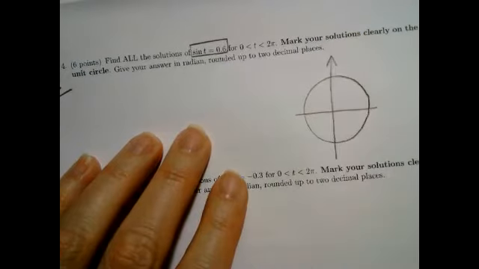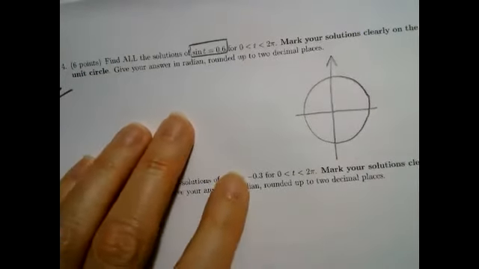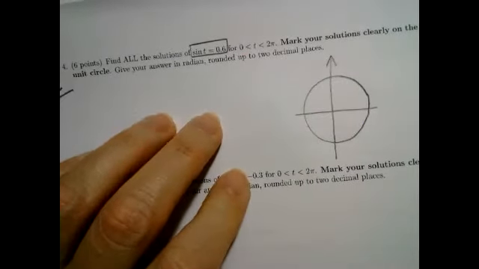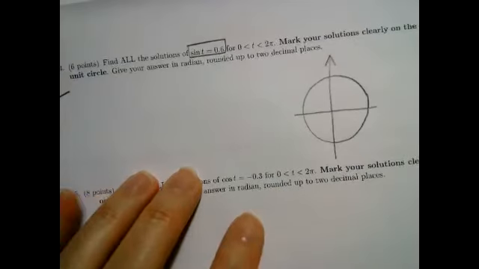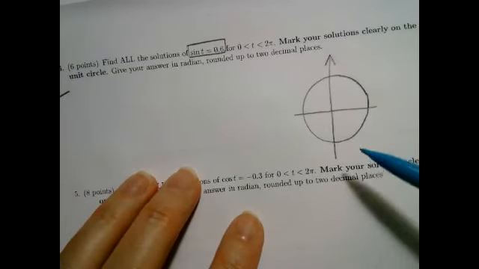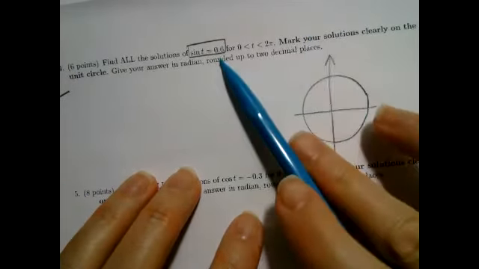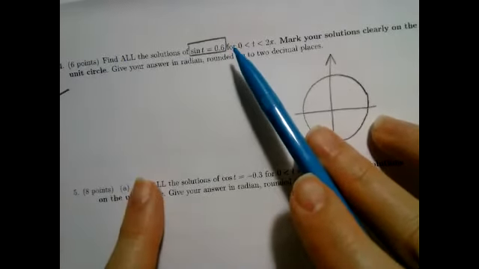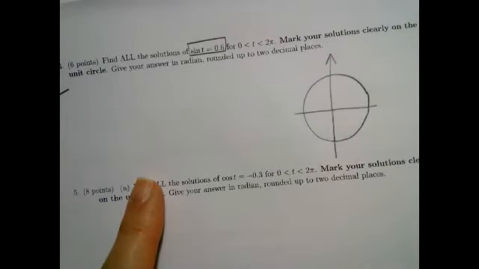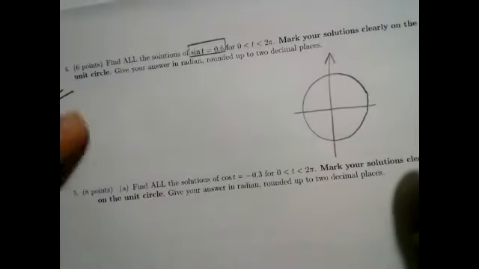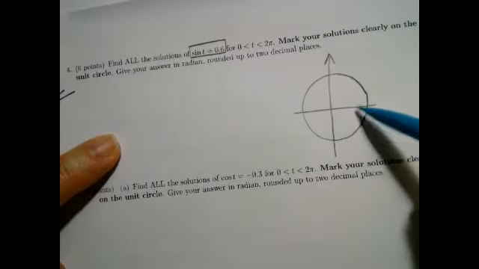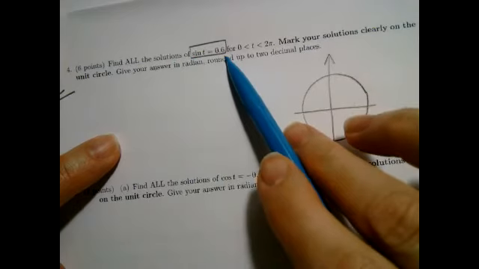Find all solutions of sine t equals 0.6. Before I even find the solution, how many angles between 0 and 2 pi have sine 0.6, and in which quadrant are they? So I'm asking you the question. I want quick answers on chat. How many angles between 0 and 2 pi have sine 0.6, and in which quadrant are they?